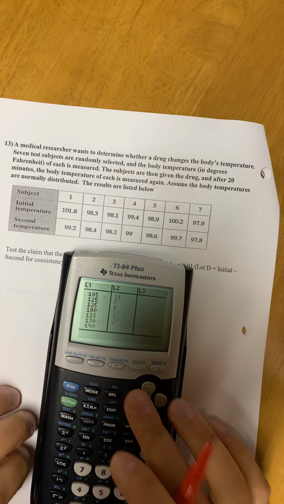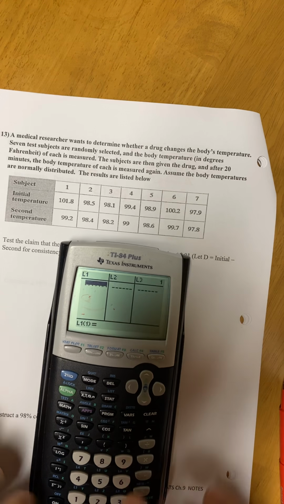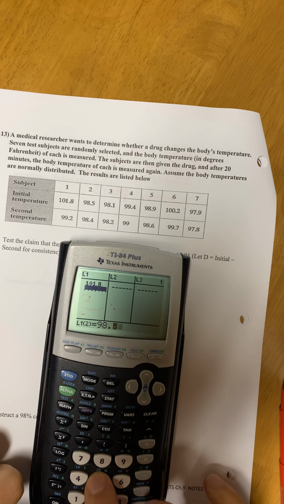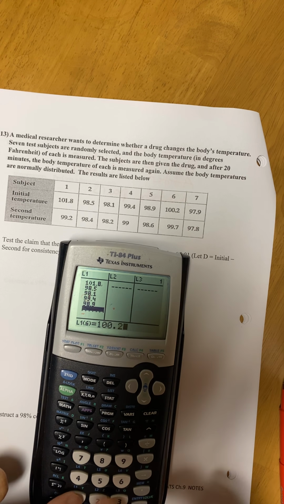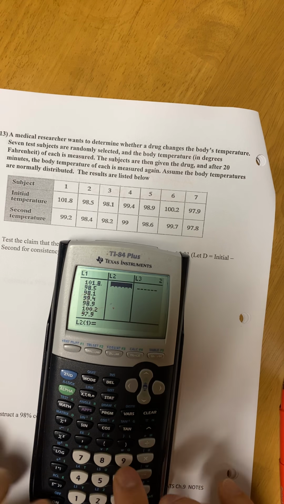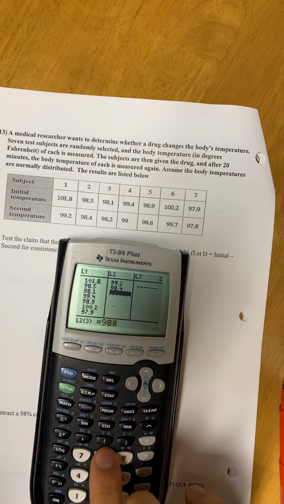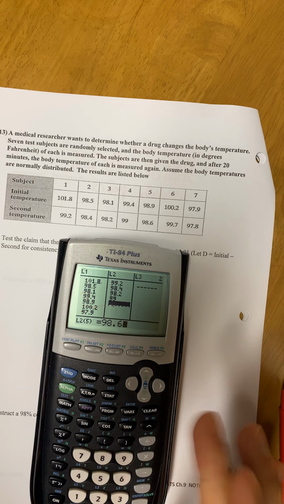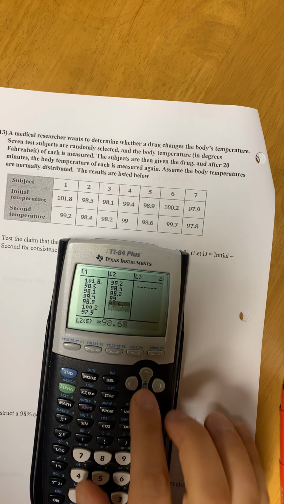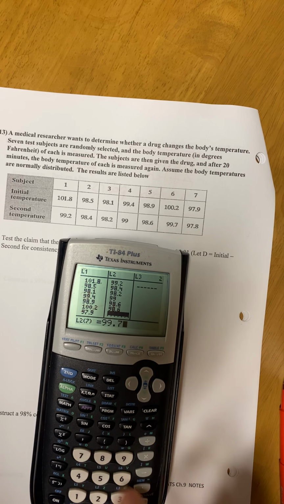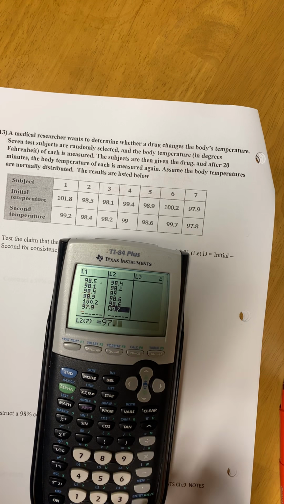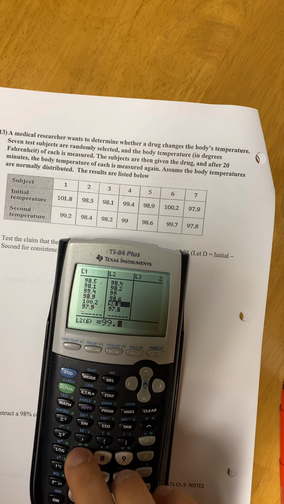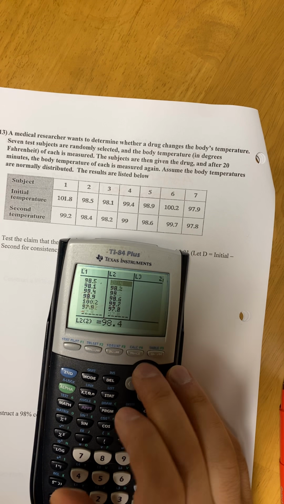So what we're going to do is subtract all of these. We put them in the list, L1, L2. 101.8, 98.5, 98.1, 99, 98.6, 97.8, 99.7, 98.6, 99. I really hope these are in here correctly.